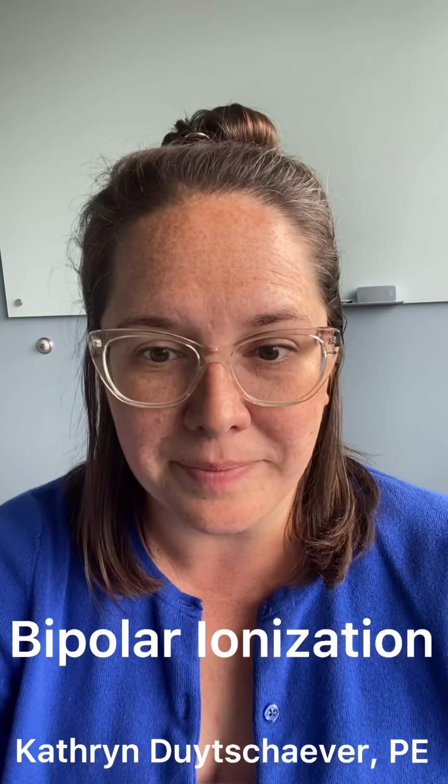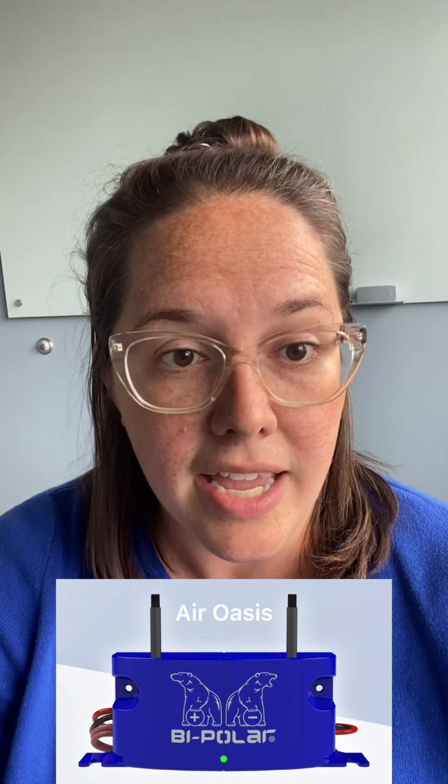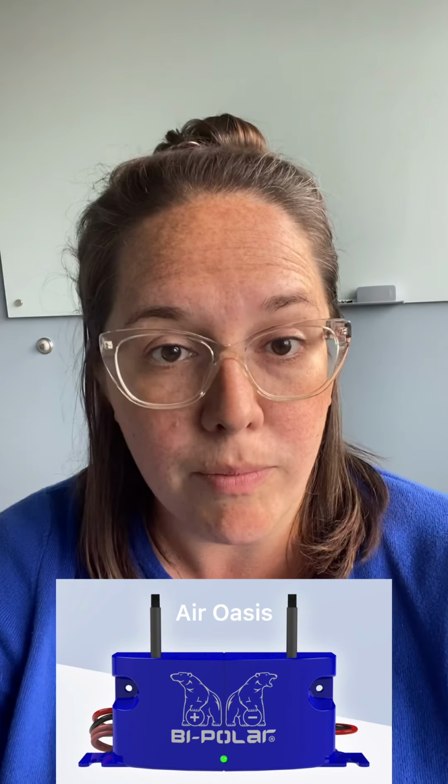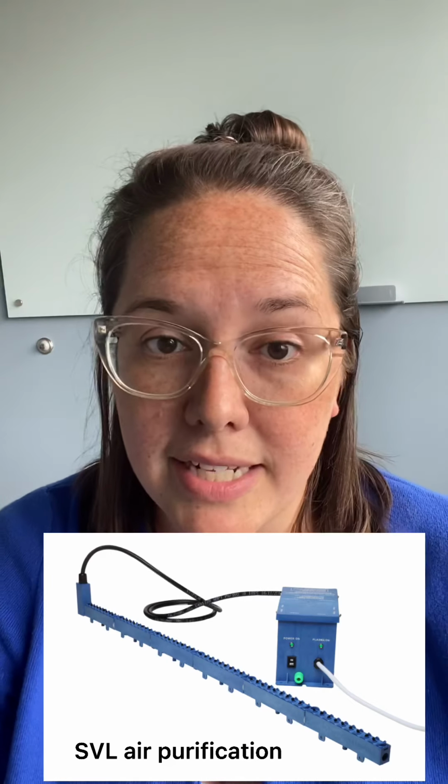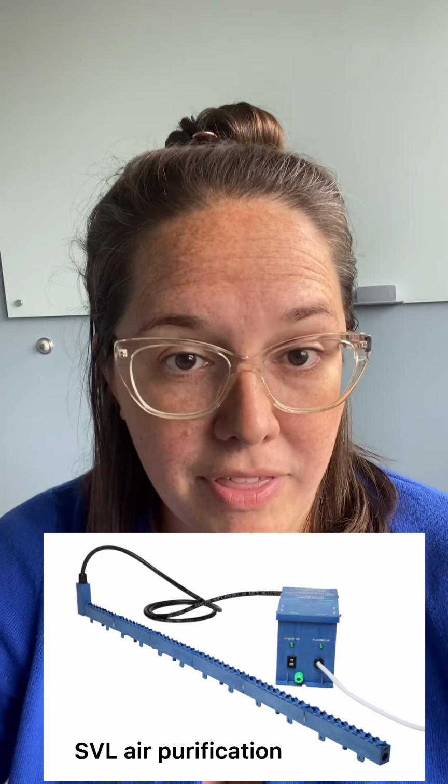Bipolar ionization. This is another method to purify air, and air purification is very important because we spend 93% of our lives within buildings. So I'm going to show graphics which are not my own. I've pulled this off the internet, but these are graphics that show two different devices that do the same thing by different manufacturers. One is a smaller device with two prongs, and another one is a wand. Both of them do the same thing.